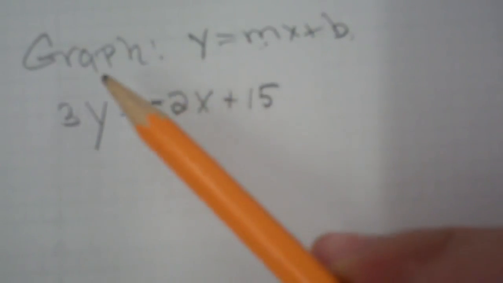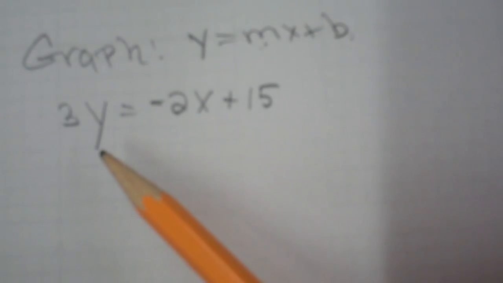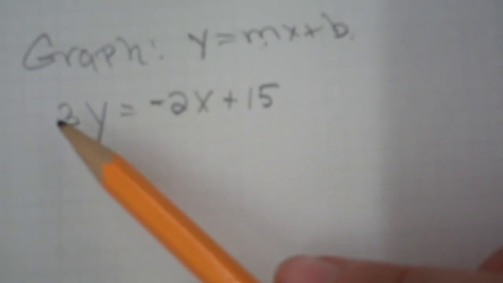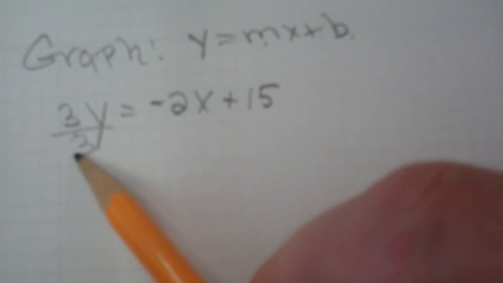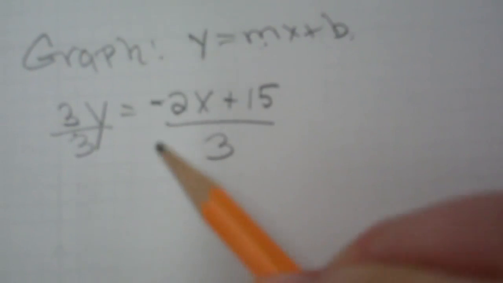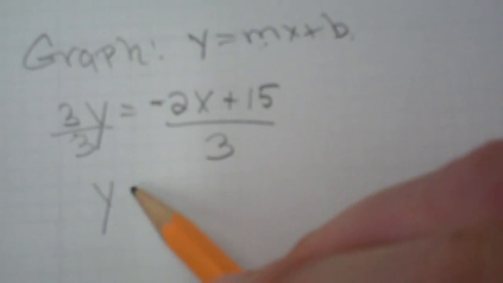So what do we have to get rid of here so the y is by itself? Well, I see if I can get rid of that 3, then the y will be by itself. And since that's 3 times y, the way that I undo that is by dividing. So I divide both sides by 3. 3 divided by 3 is 1, so it cancels out.